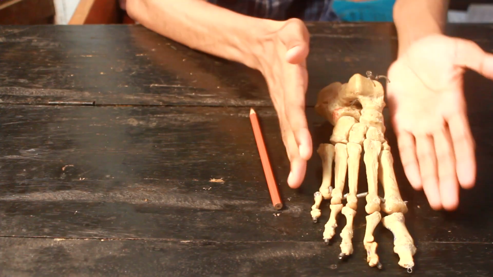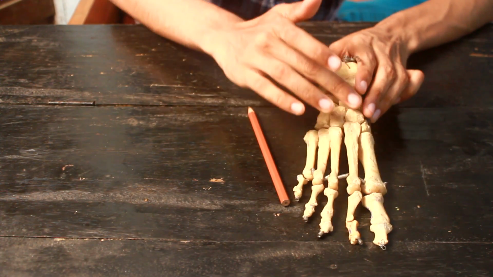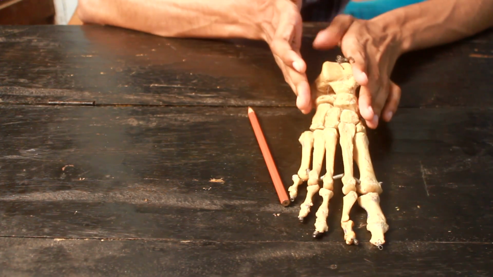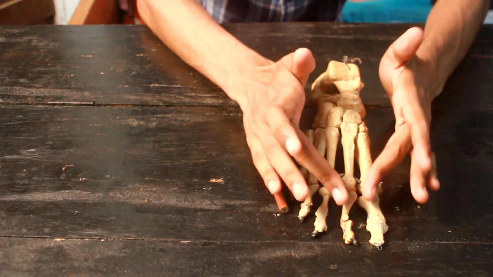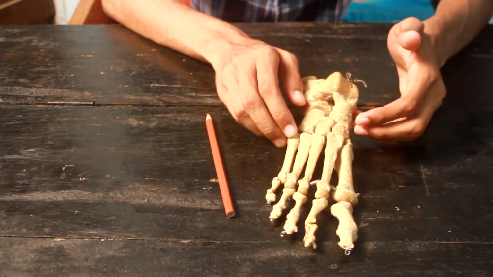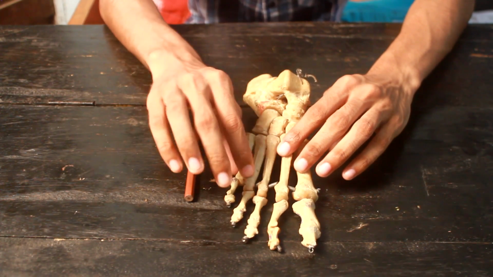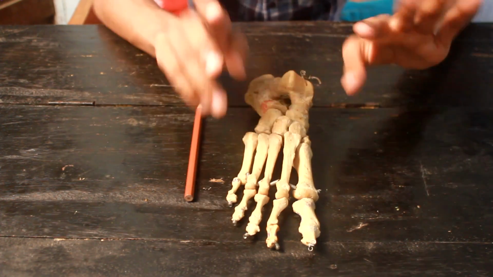The axis of the foot is the second toe. What do you mean by the axis of the foot? It means this second toe is fixed in case of movement, but the lateral 3 toes and the medial great toe are moved.